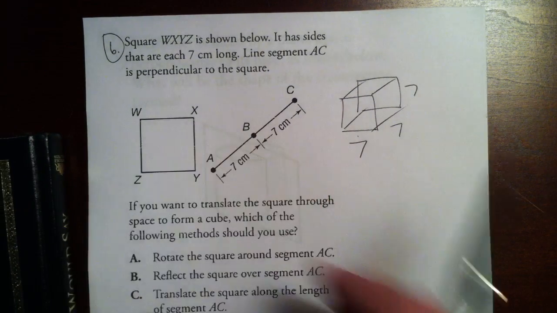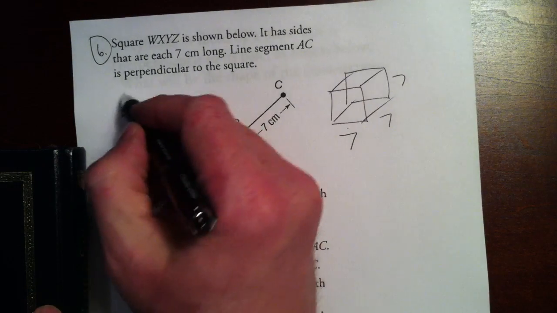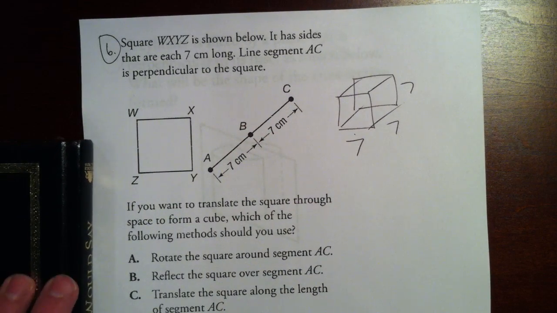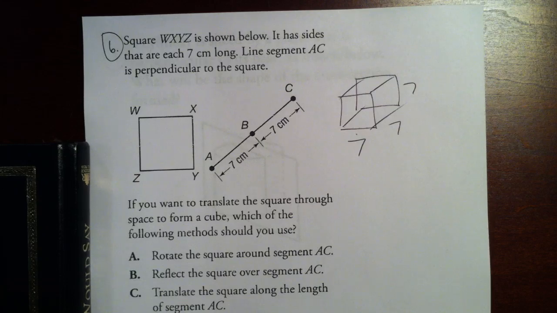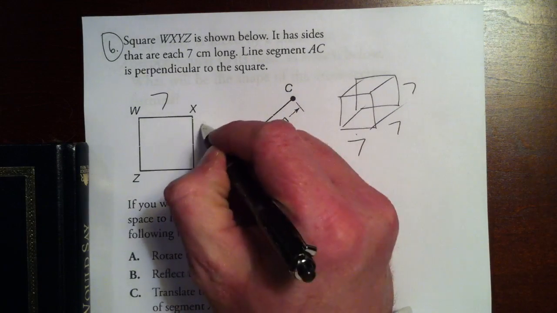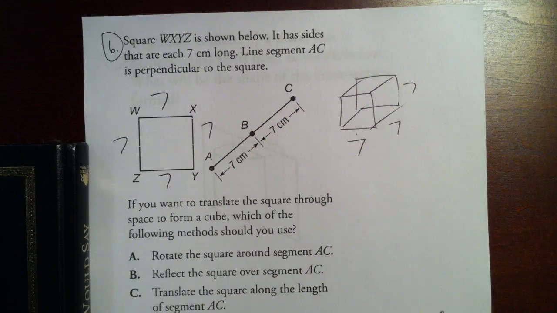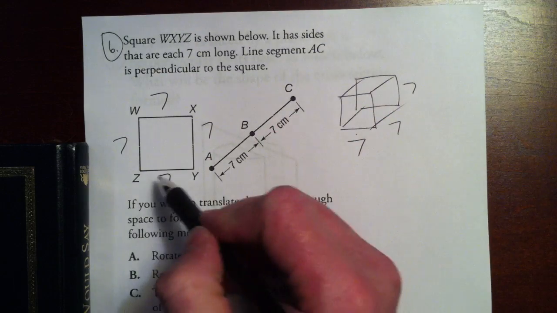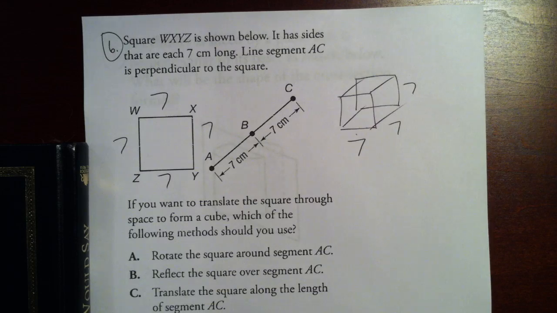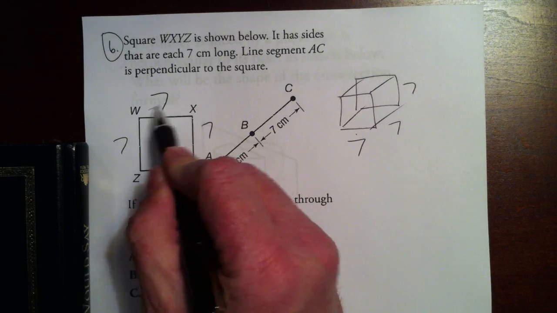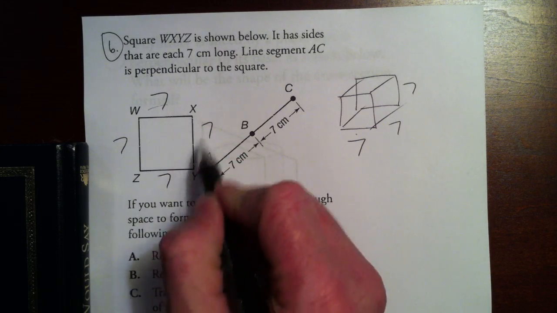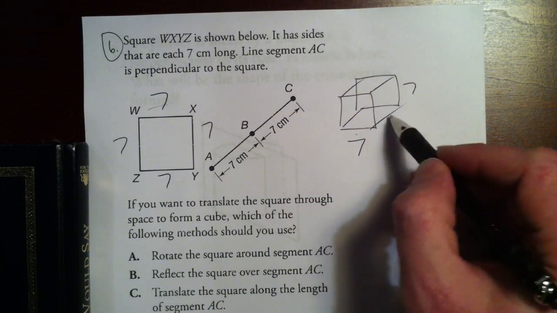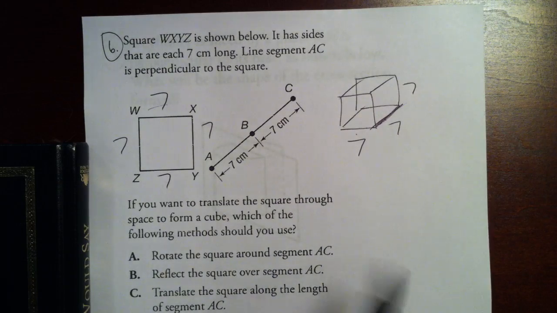Okay. The square WXYZ, which is what we have right here, is shown below. It has sides that are 7 centimeters long. So we got that one, that one, that one, and that one. Line segment AC is perpendicular to the square, and we're going to slide that up there. Well, we know that if the width and the height is 7, we know that the depth, which is right here, has to be 7 as well.